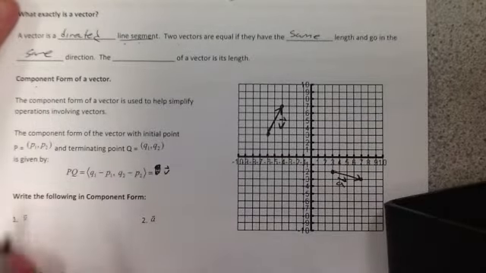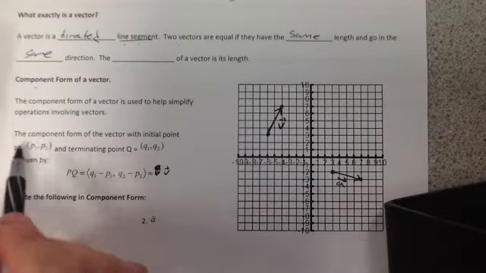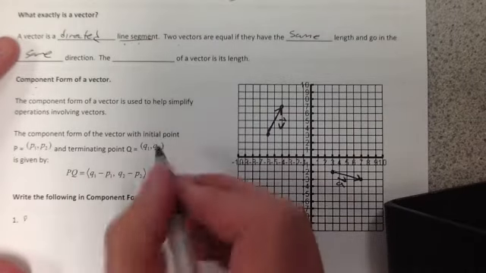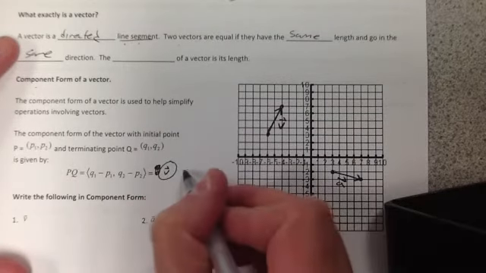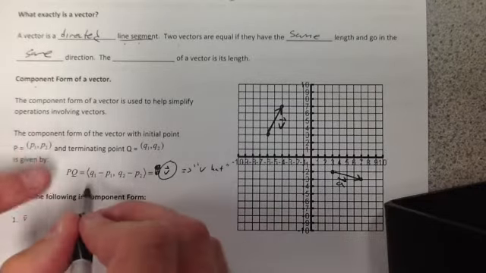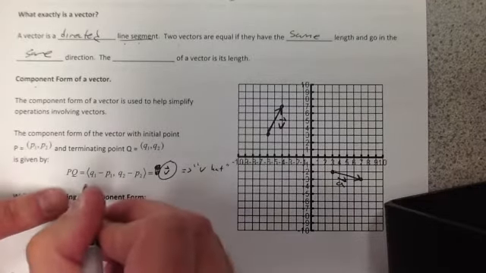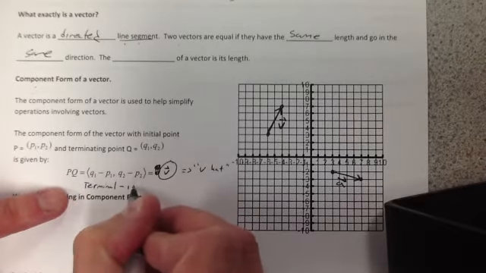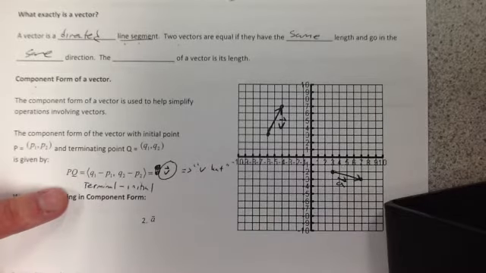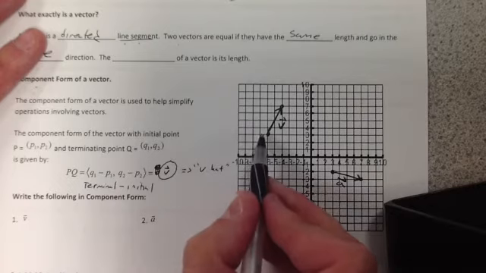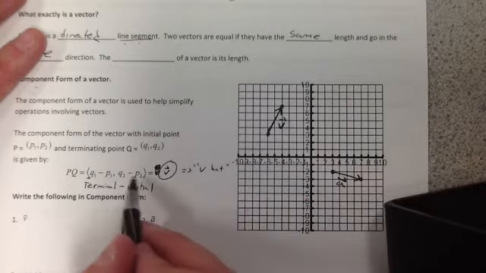There are many ways we can write a vector. One is what we call the component form of a vector, and this is one of the easiest things to do. To write a vector, the most important thing is here, it's called V, and we actually have the name V hat. It means it's talking about a vector. All this basically says to do is you're going to take the terminal minus the initial. So if I want to write this in component form, it's very easy. We're going to talk about these symbols in just a few moments.